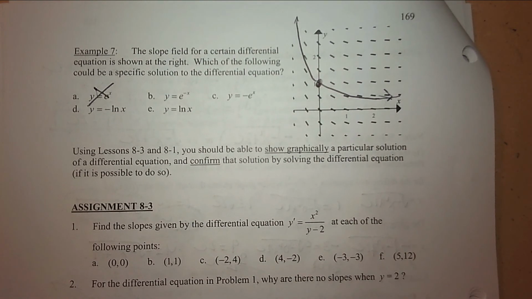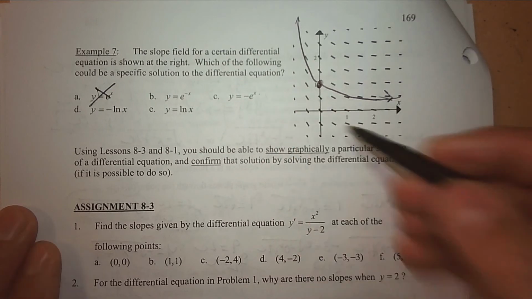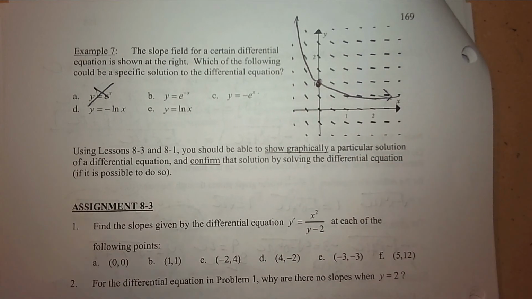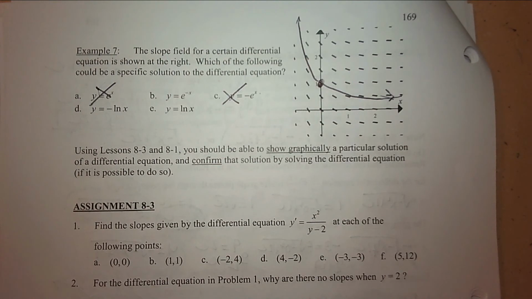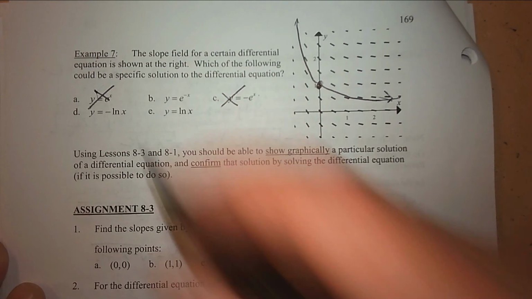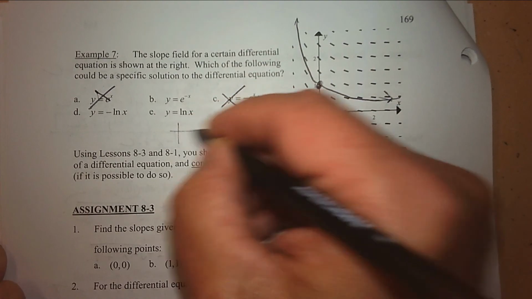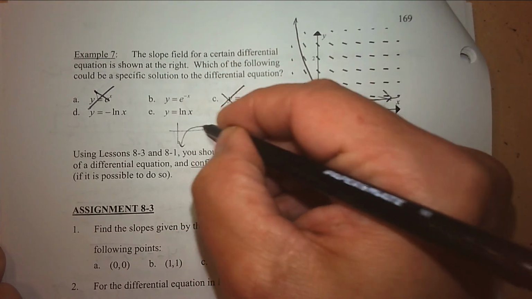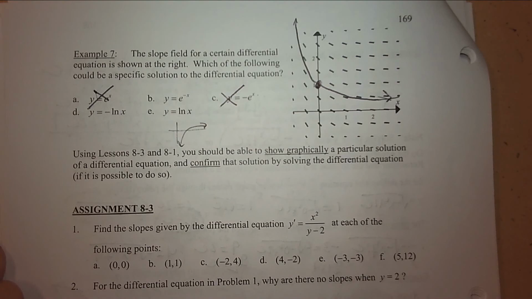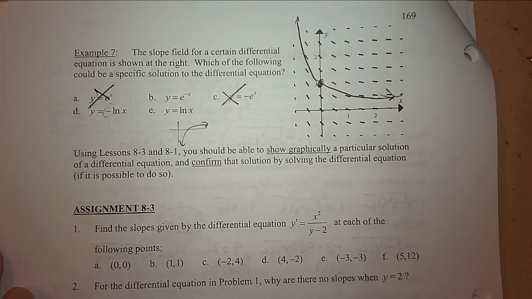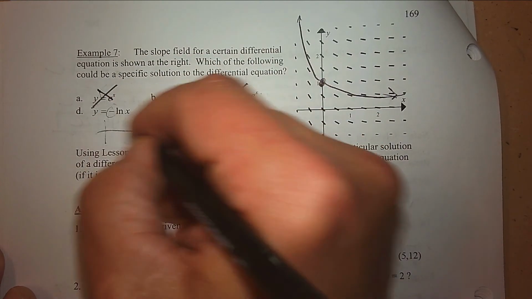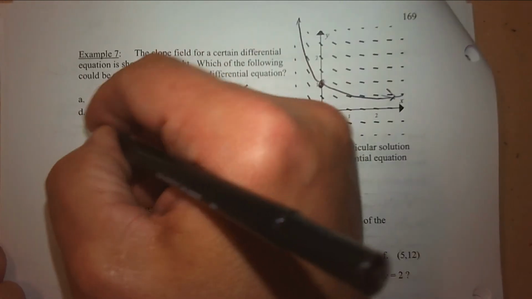Why could it not match negative e to the x? Where would the picture be then? It would be flipped on the x, I mean, right? It would be flipped down, which is not. What is a logarithm going to look like? What does ln x look like? It looks like this, right? Does it look like that? What does the negative in front do? Reflects on which axes?